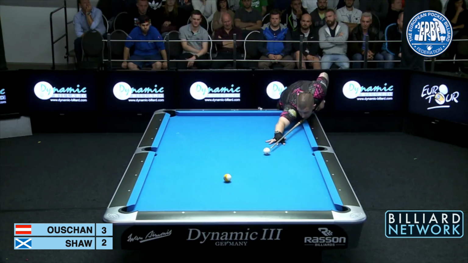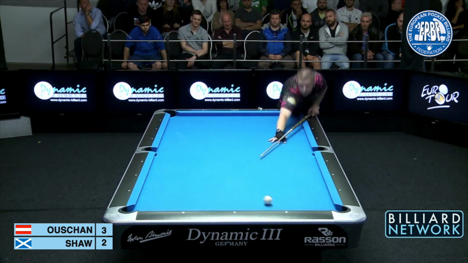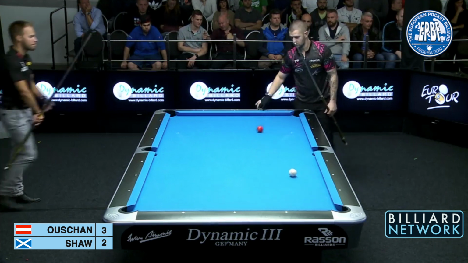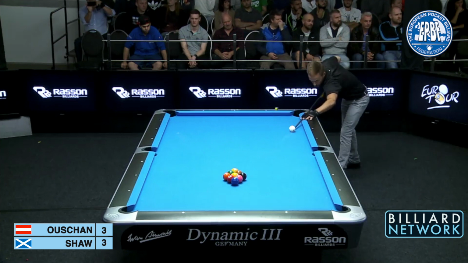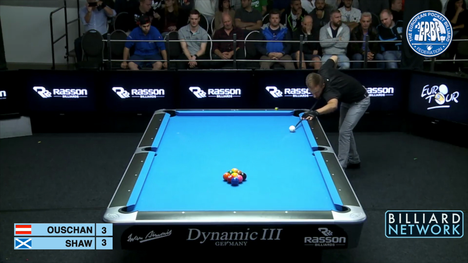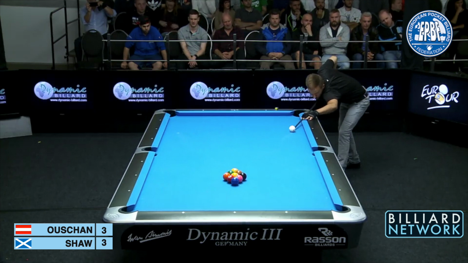He'll stun to the rail. I know he's going to stun 2 rails. That's the proper way to shoot that shot. So always remember that. 3-3, nice out. Abin OUSCHAN to break. Left side, left bottom.